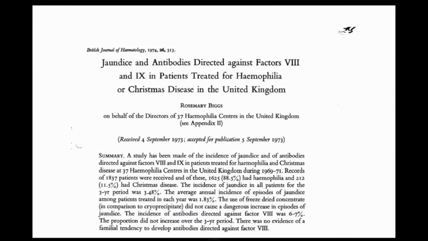If we could go first, please, Sully, to HCDO 40581, page 1, please. This is an article that has been introduced before at the inquiry, and I'm certainly not going to go through it in any detail. It is an article from the British Journal of Haematology in 1974, volume 26, page 313, by Dr. Rosemary Biggs, entitled Jaundice and Antibodies Directed Against Factor 8 and 9 in Patients Treated for Haemophilia or Christmas Disease in the United Kingdom.